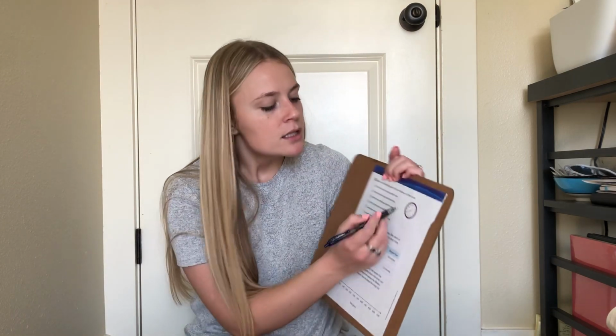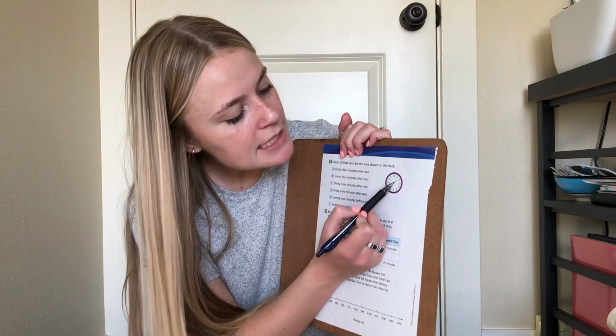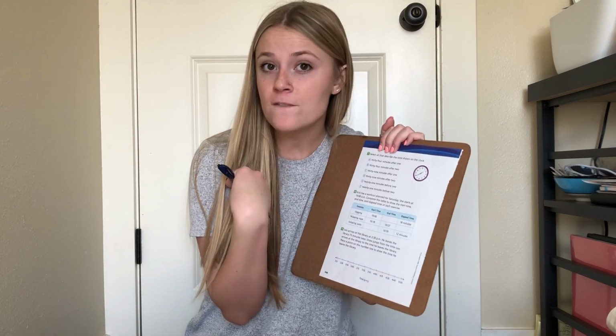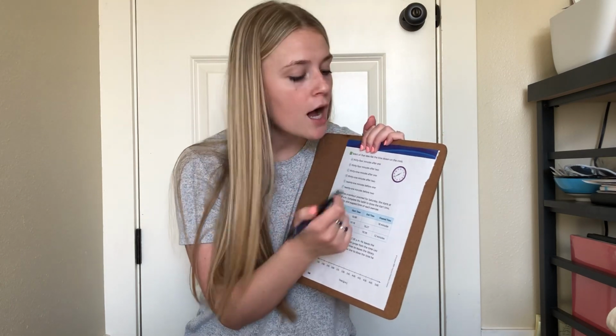All right, next page. Number 7, select all that describe the time shown on the clock. Okay, this is a good one. So my hour hand is pointing in between the 1 and the 2. It's really close to the 2, so I might feel like it's at 2 o'clock.